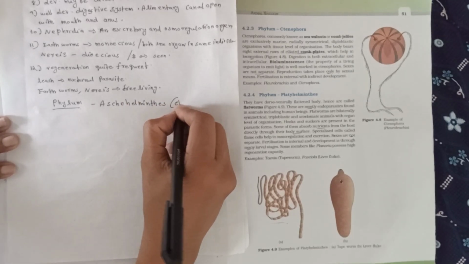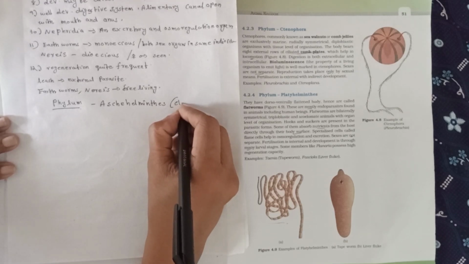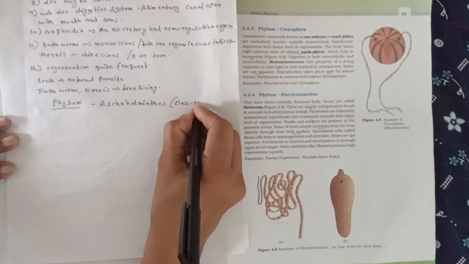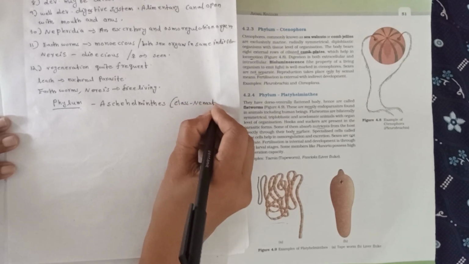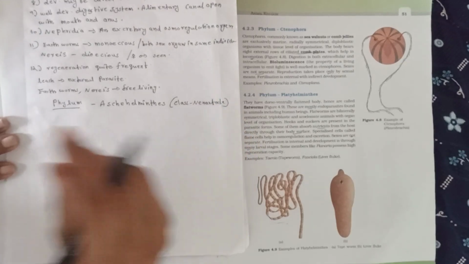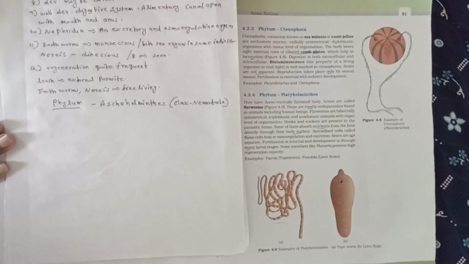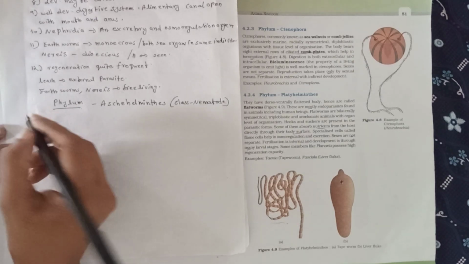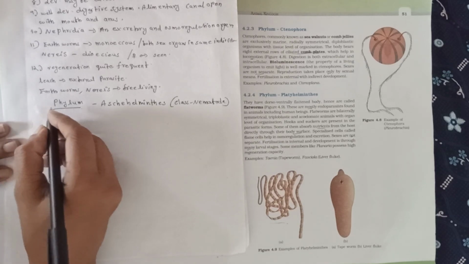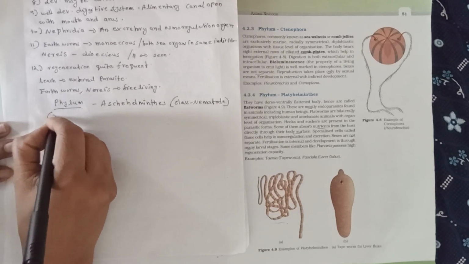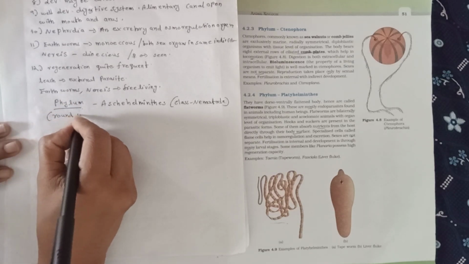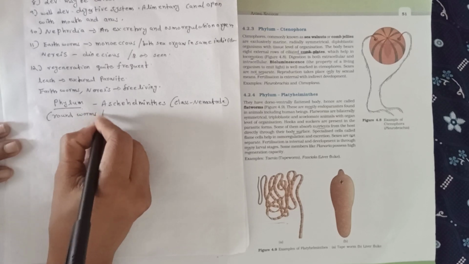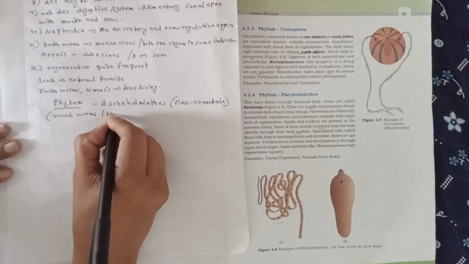We studied about the members of class Nematoda. Pinworms, hookworms, Ascaris, etc. are examples of phylum Aschelminthes, class Nematoda. They are also known as roundworms or threadworms.